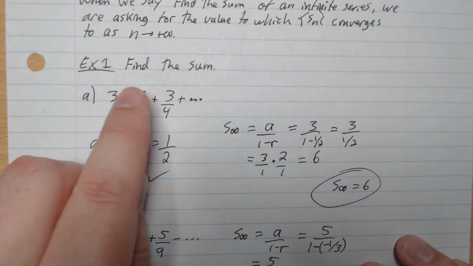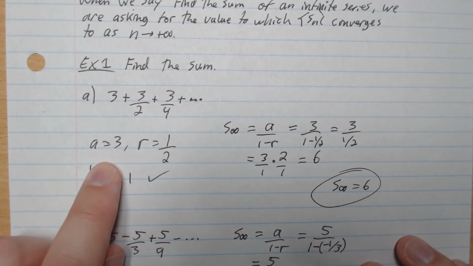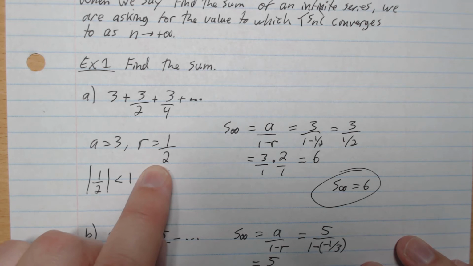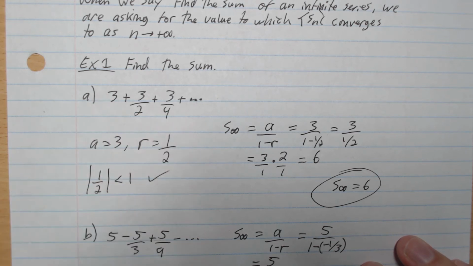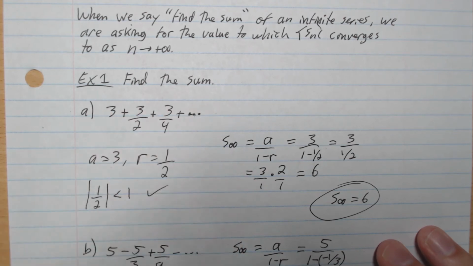3 plus 3 over 2 plus 3 over 4 plus etc. First term is 3. We notice that the common ratio is a half, times a half like that. The absolute value of a half is less than 1, right? It's between -1 and 1, so that's good. So we're going to plug it in to find out what value this sum converges to.